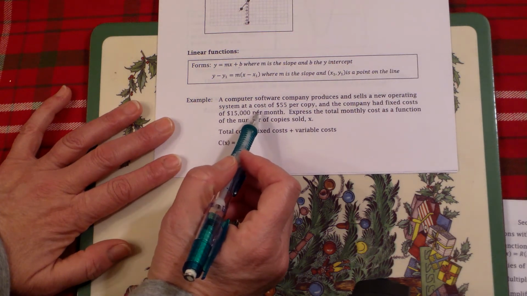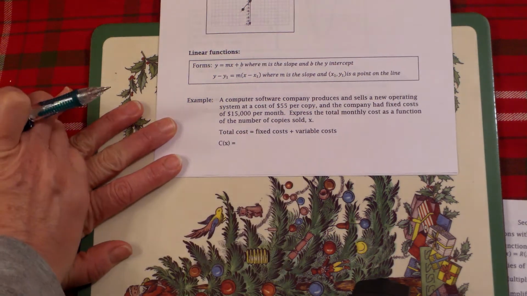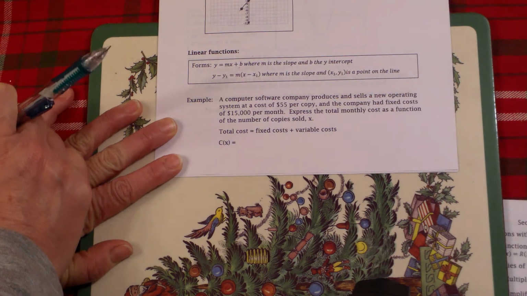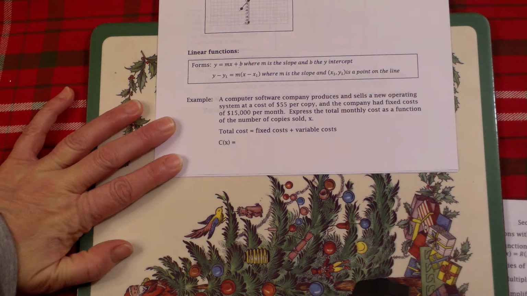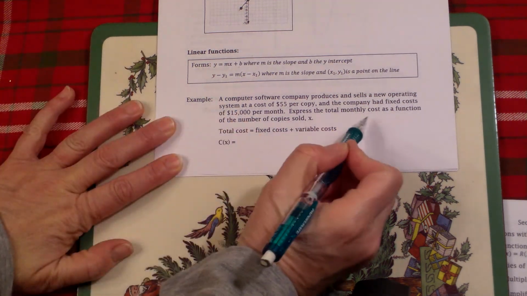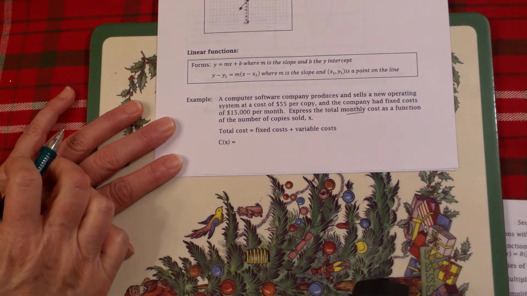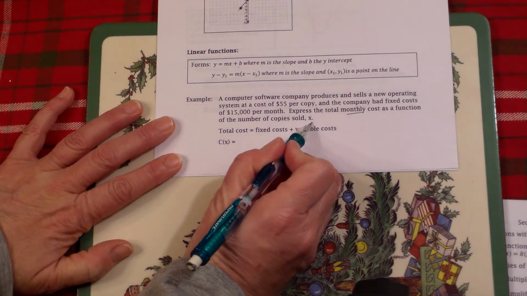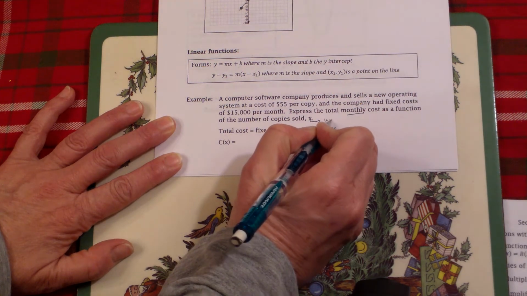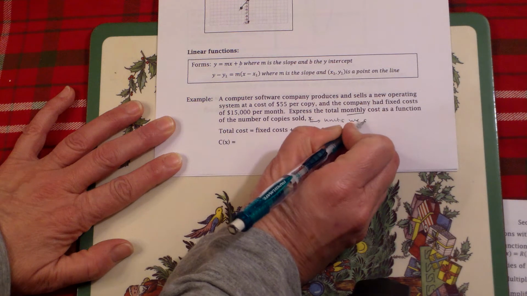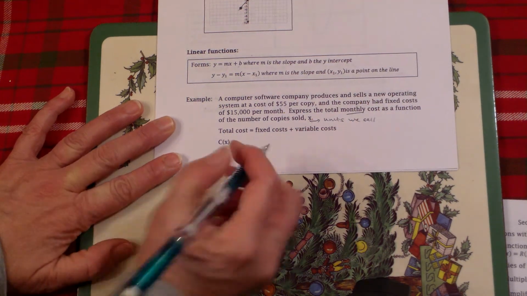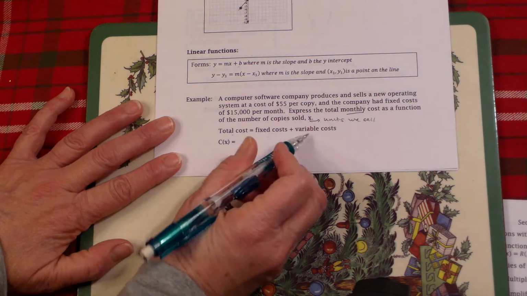If you have a software company that's producing and selling systems at a cost of $55 a copy, and the company has a fixed cost of $15,000 a month, we can express the total monthly cost as a function of the number of copies that we're going to sell. So we're letting X stand for the units that we sell. X is always going to stand for units in our class. So we're going to have a cost that's made up of two different pieces.